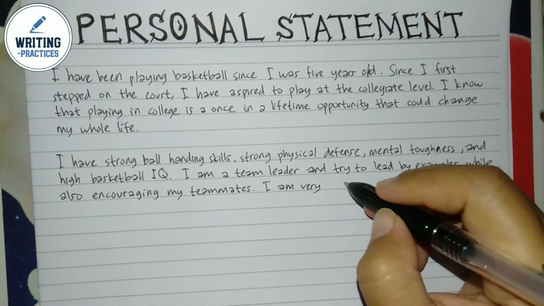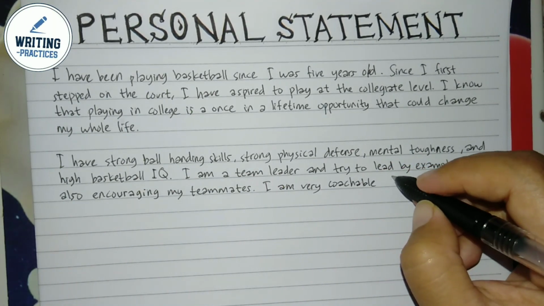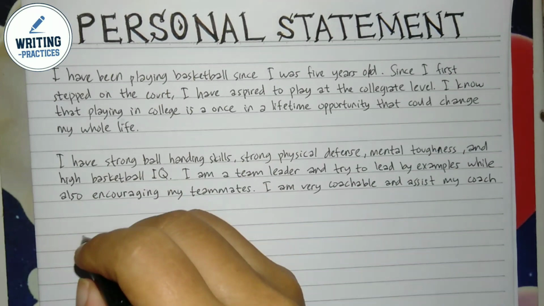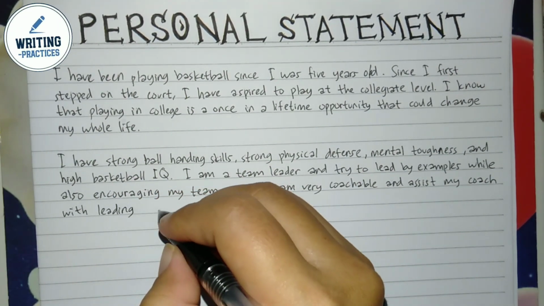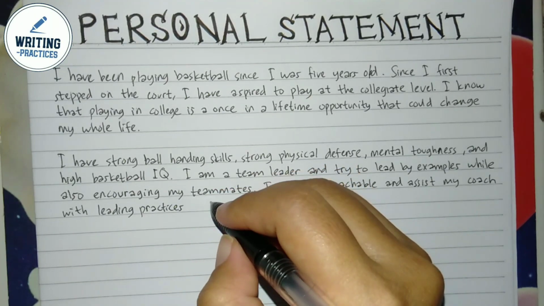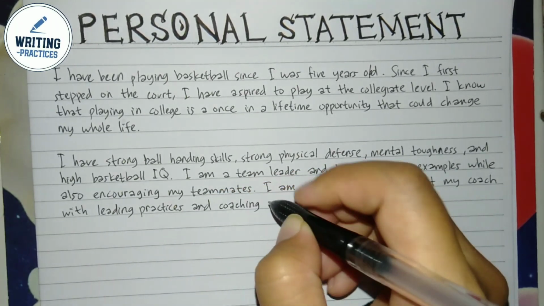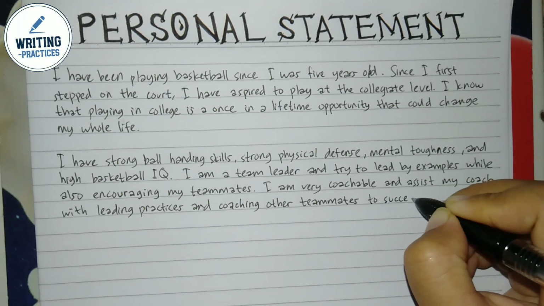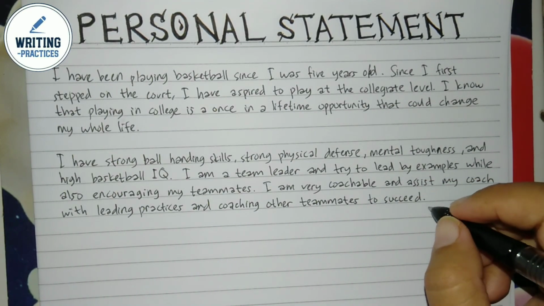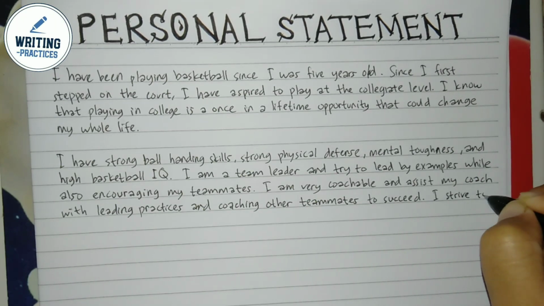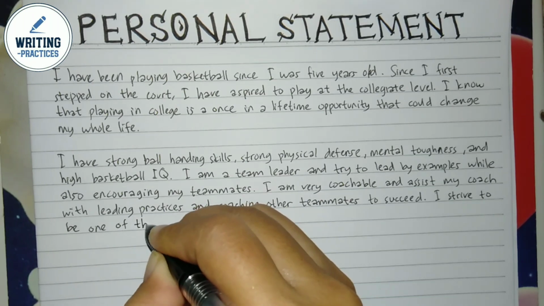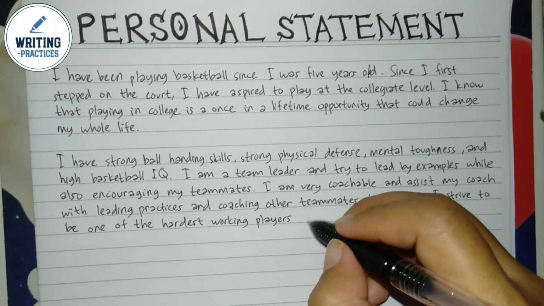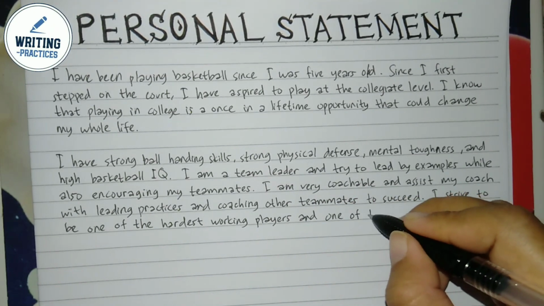You need to convince the recipients how good you are in the field you are interested in. You can mention your knowledge about it. And you can also mention how well you play it. And if it is in a team, you can mention how good you are in leadership or teamwork. You have to be confident when you give your personal statement.